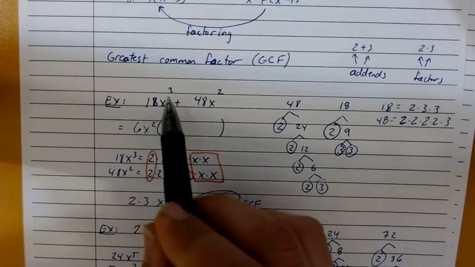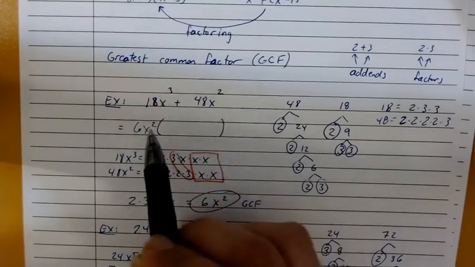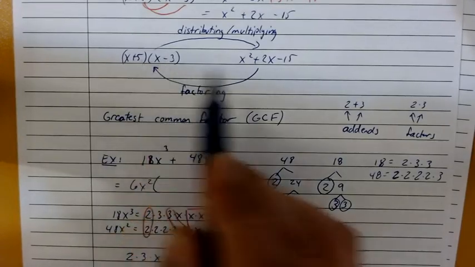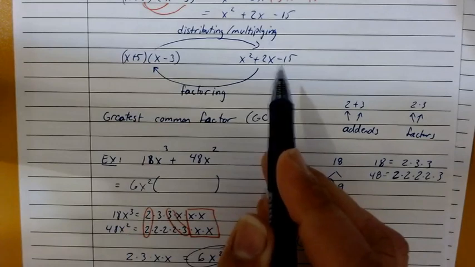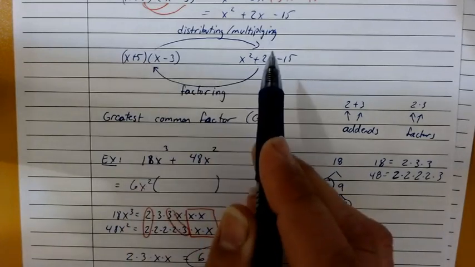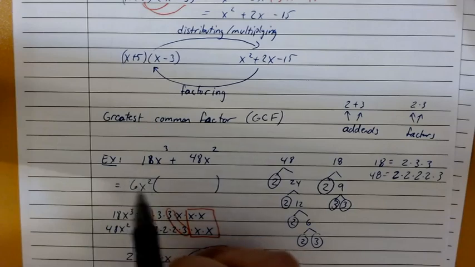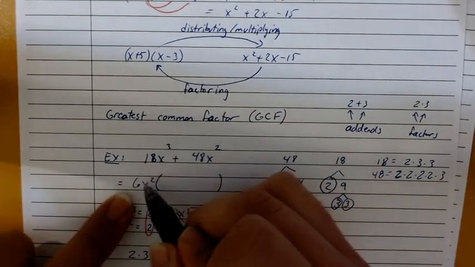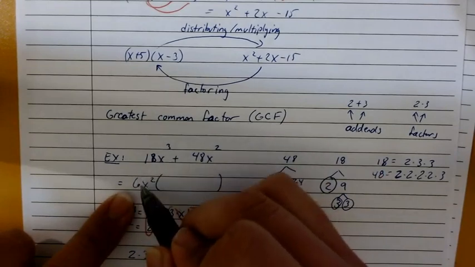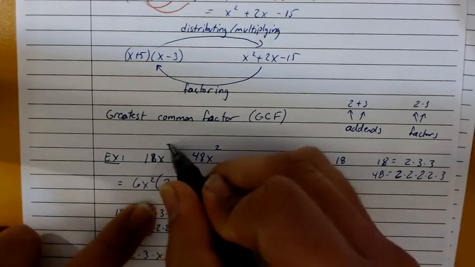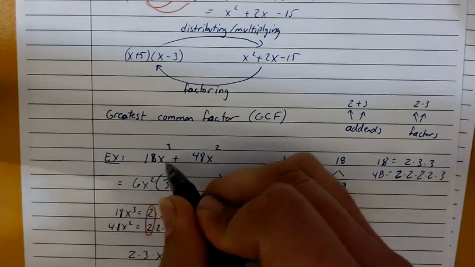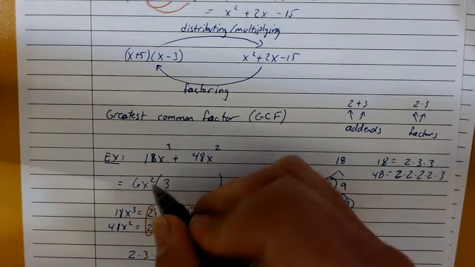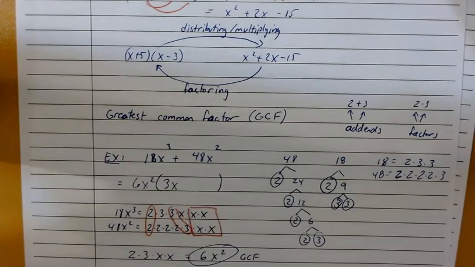What you're doing is you're dividing these by your greatest common factor. Because remember, by the time you're done, you want two things that multiply to give you the polynomial. Going this way, you're multiplying. To come back this way, you're dividing something out. So if I take 18x to the third and divide it by 6x squared, 18 divided by 6 is 3. X to the third divided by x squared: remember, when you divide two things that have the same base, subtract their powers. 3 minus 2, that's x to the power 1.